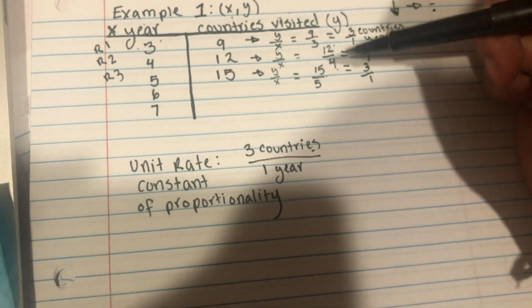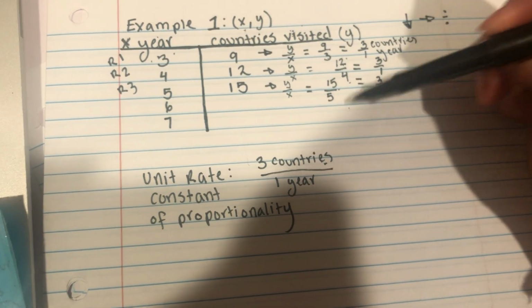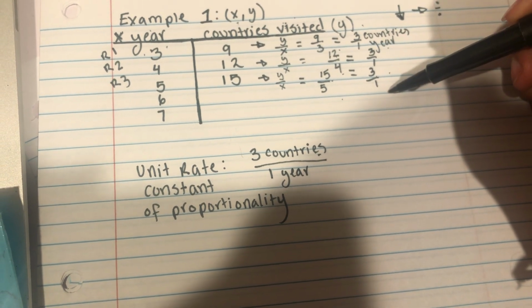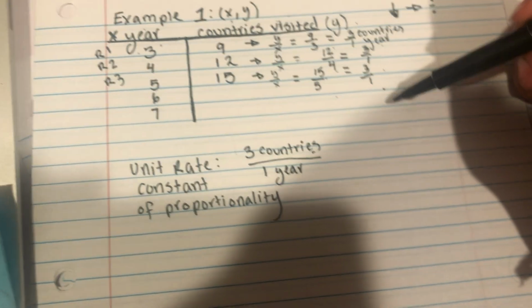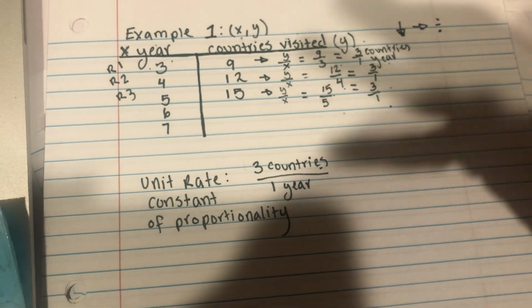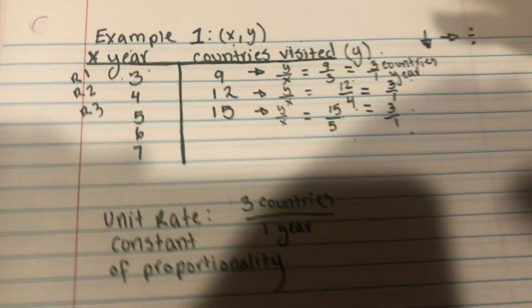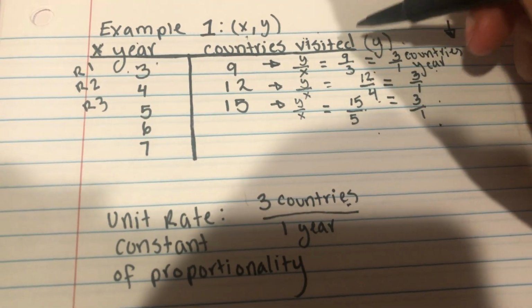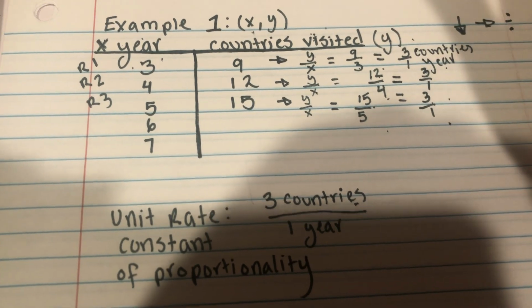So what we notice is, all of my ratios, when it's proportional, will simplify to the constant of proportionality or my unit rate. Now, where else do I see this unit rate? So what I notice is this. Here I have 3 over 1. Correct? All of my ratios equal 3 over 1.